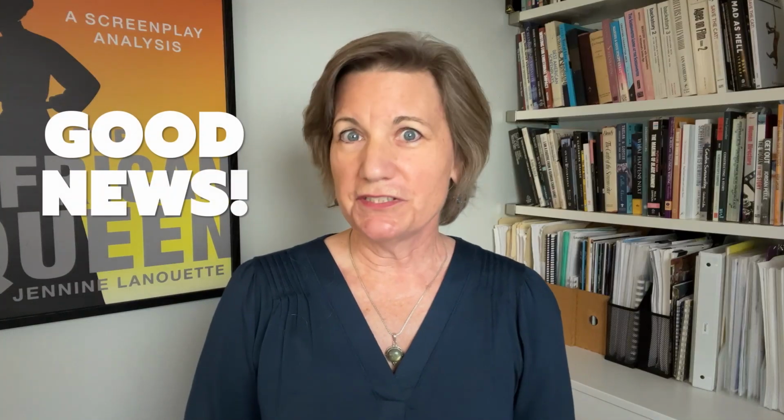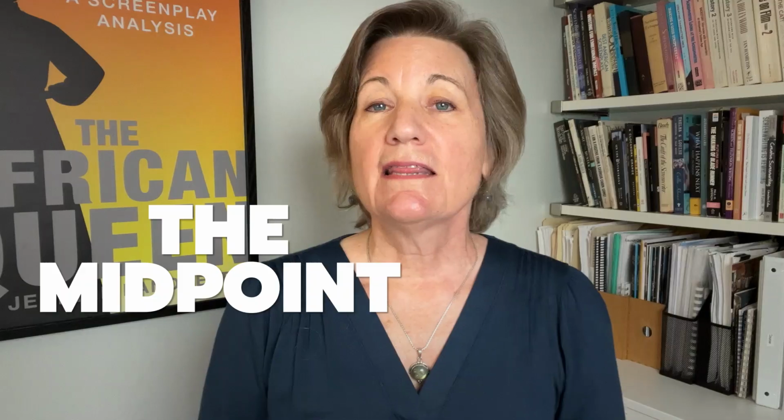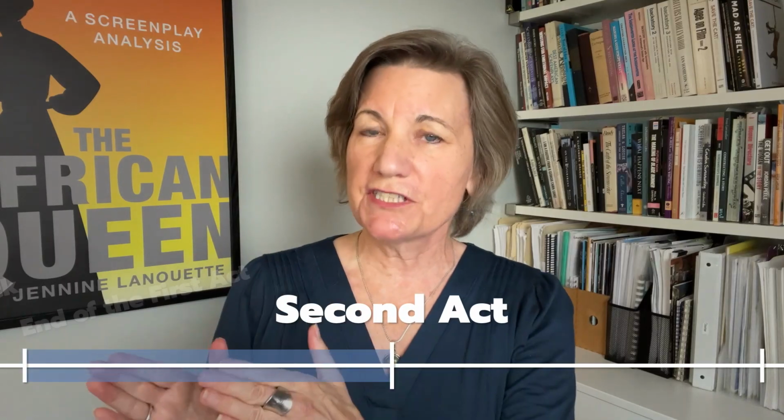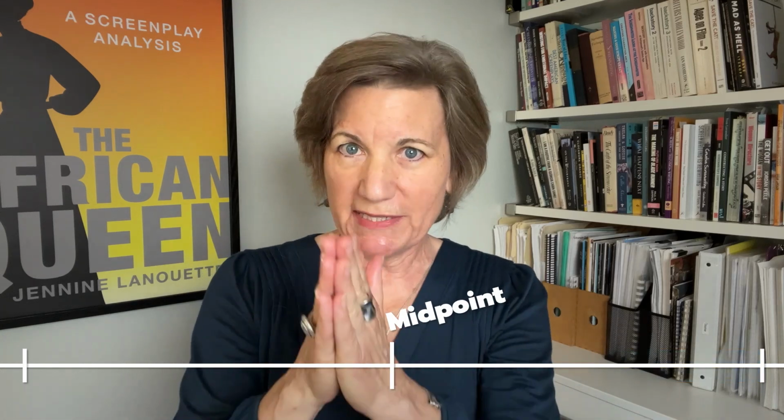Well, I have good news. There is one structural point that will help you, and that's the midpoint. The midpoint's function is to tip the balance of your story from the beginning to the end. You can use the midpoint in many different ways. You want to think in terms of the first half of the second act and the second half of the second act, and the midpoint is what makes that distinction.